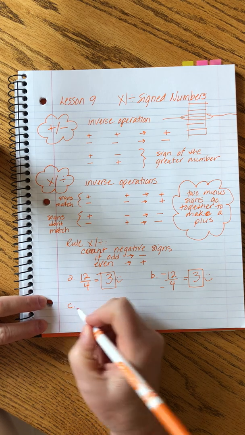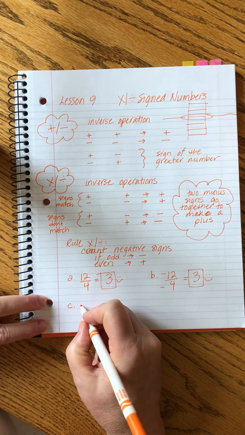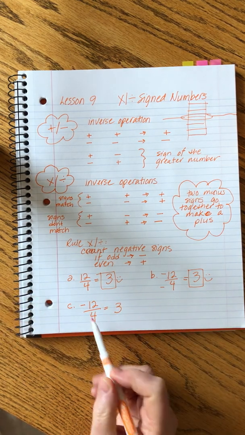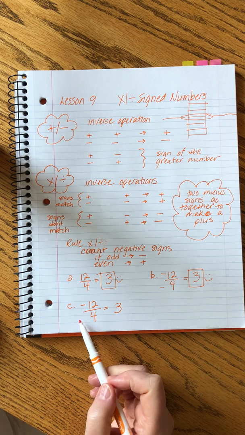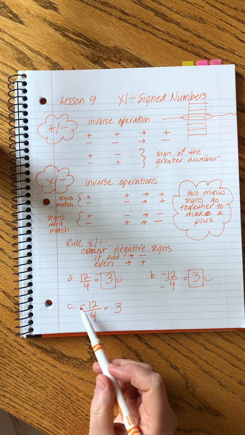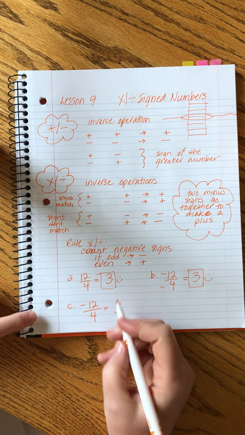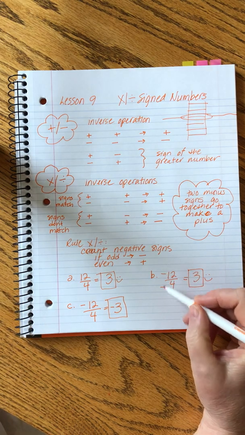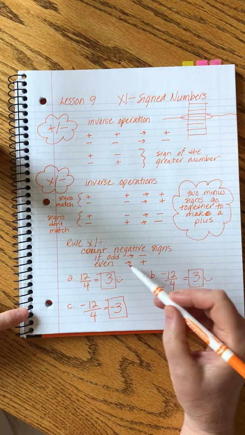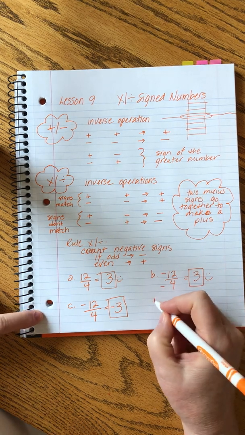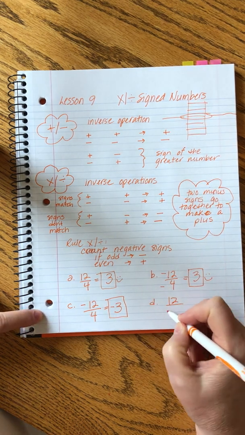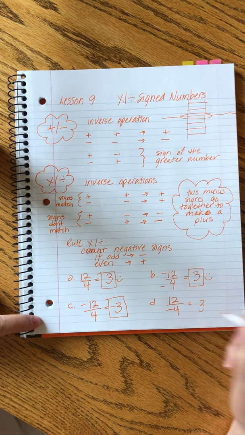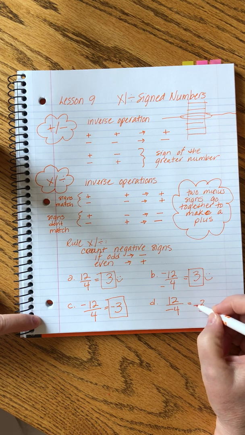What about this one? Okay, we know the number's 3. We have 1 negative and 1 positive. So we count the number of negatives, 1. That's an odd number, so that means our answer is negative. Okay, and that's what we have here. Count the number of negative signs. We have 2. That's an even number, so we know our answer is positive. And our last one would be like so. 12 divided by negative 4, well, we know that number is 3. We count the negatives, there's 1, so we know our answer has 1.